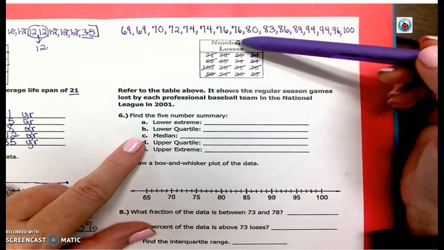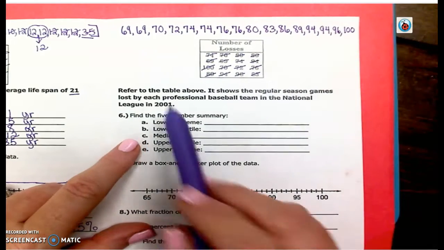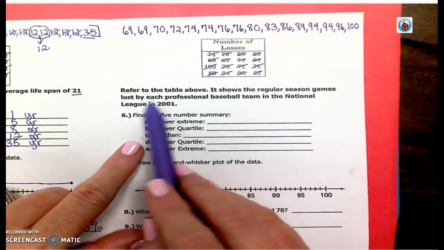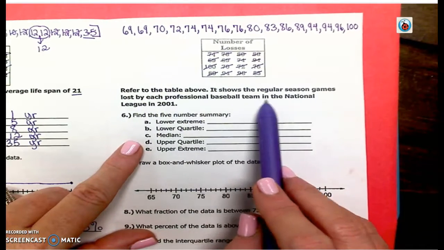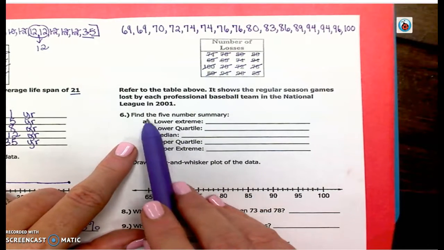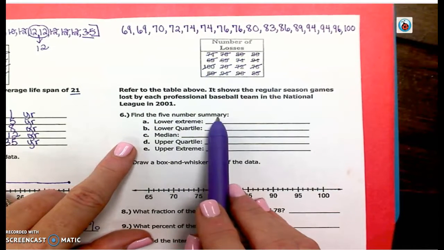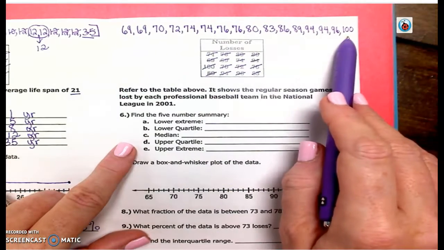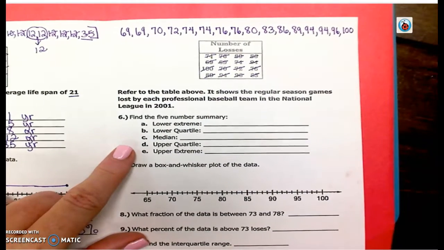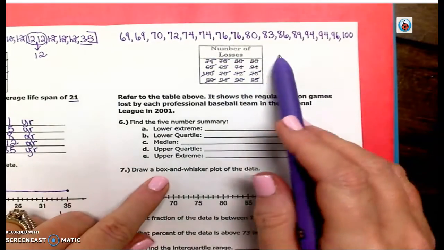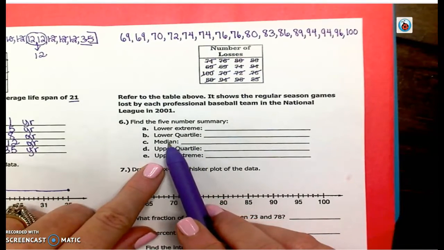All right, these are number of losses. It says refer to the table above. It shows the regular season games lost by each professional baseball team in the National League in 2001. So we're going to find the 5-number summary. We started with putting our numbers in order, and then what we need to do is find our median number.